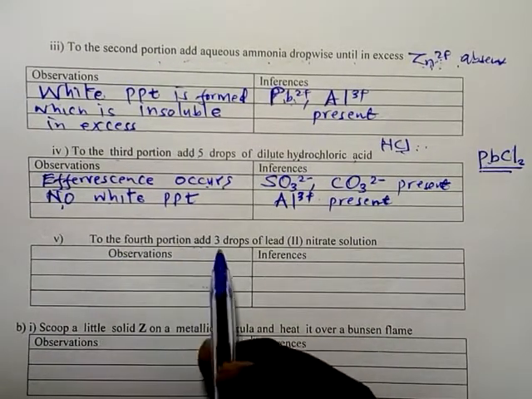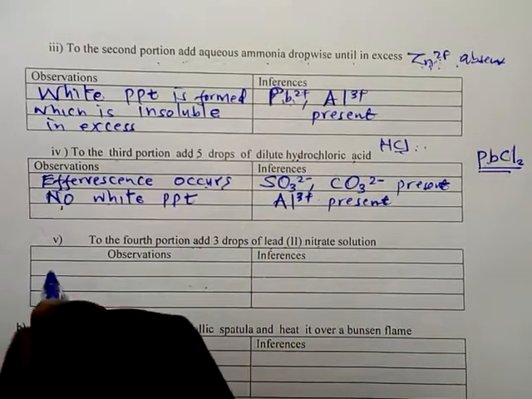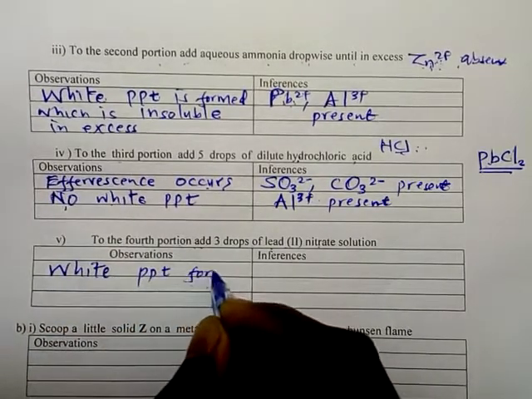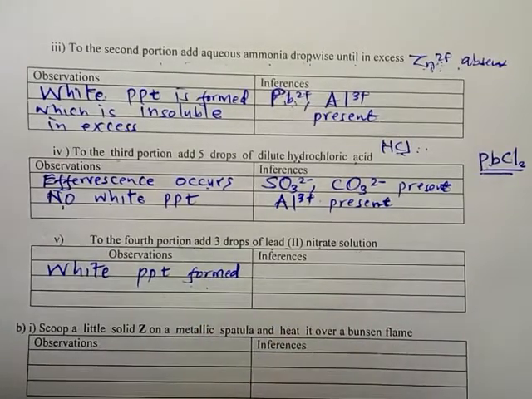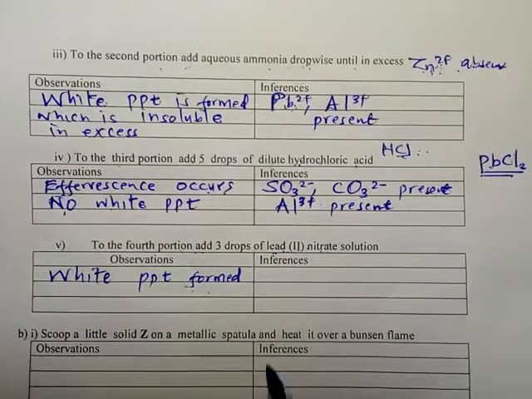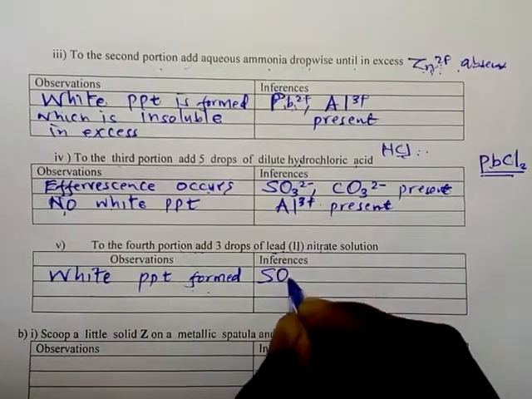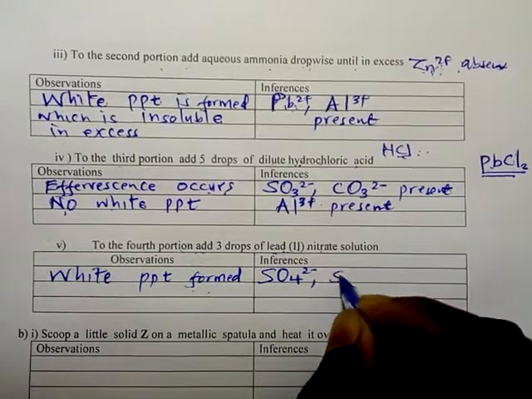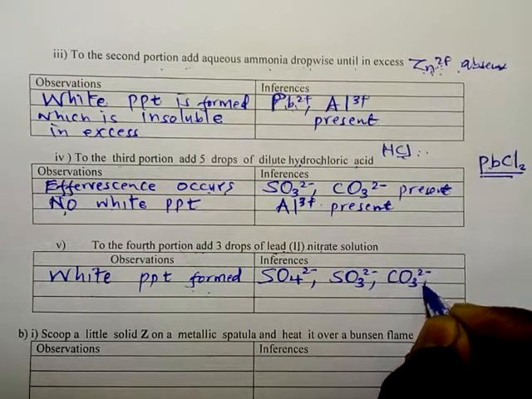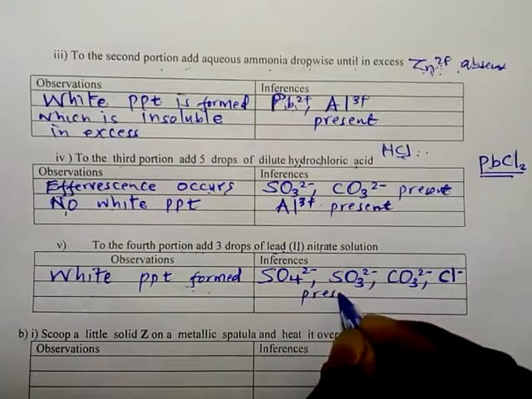To the fourth portion, add 3 drops of lead 2 nitrate. Then a white precipitate is formed. We are adding lead. Lead will form a white precipitate with the sulfate, the sulfite, the carbonate, and the chloride ion. So all of this is present.